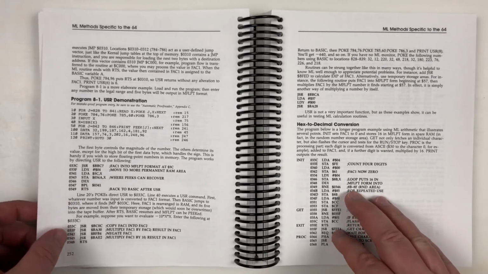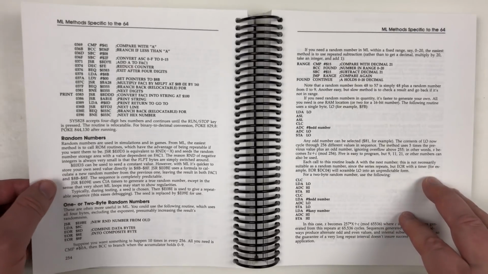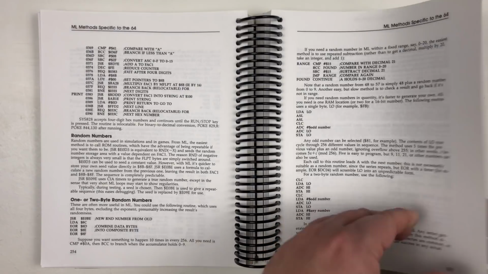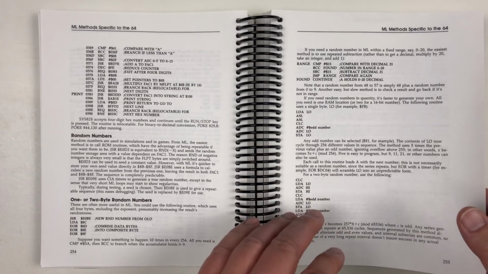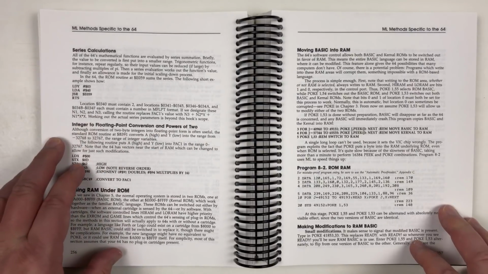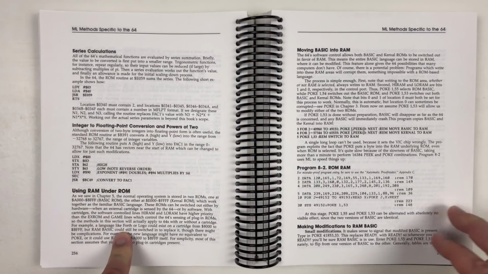User function, hex to decimal conversion, random numbers, 1 or 2 byte random numbers. Lots of examples of how to use the ROMs built into BASIC from machine language. Series calculation, integer to floating point conversion, powers of 2, using RAM under ROM.